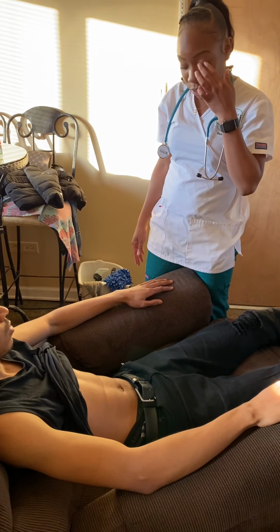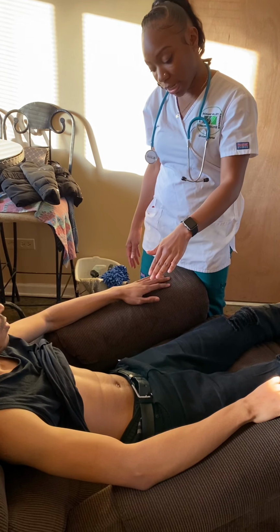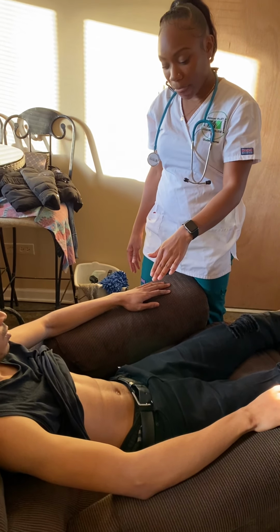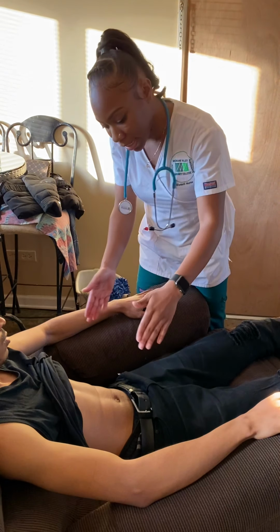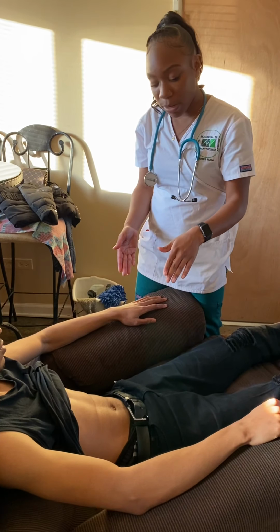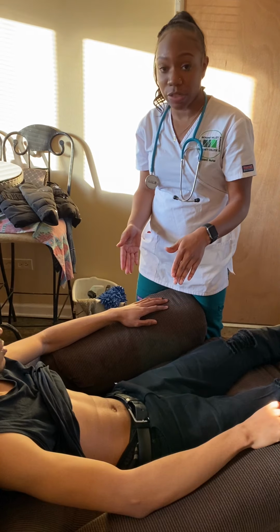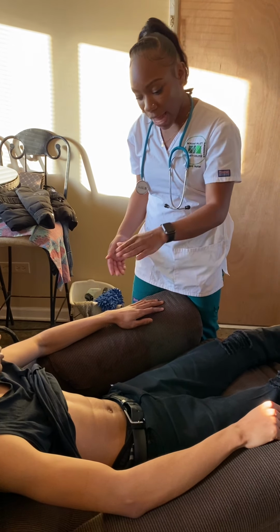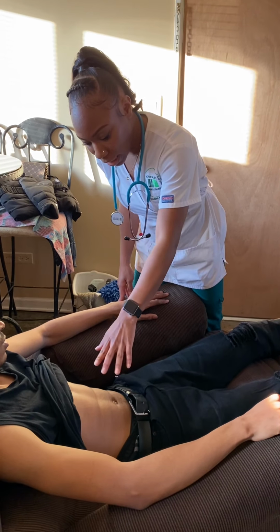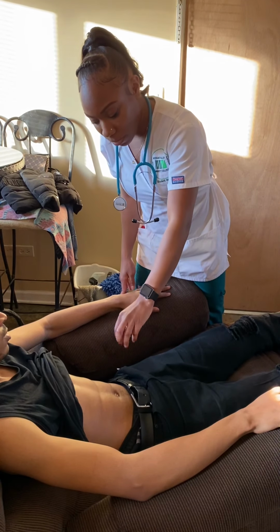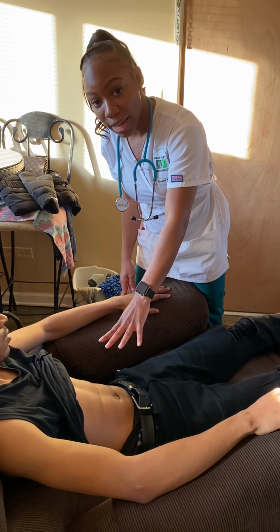I'm going to make sure there is no bruising around the umbilicus, because that would indicate Cullen's. And I would make sure there's no bruising on his sides, because that would indicate Grey-Turner signs. The last thing I would look for would be any red dots, and that would be petechiae.